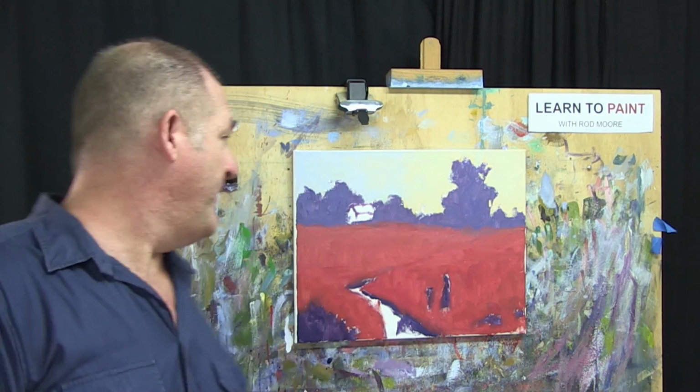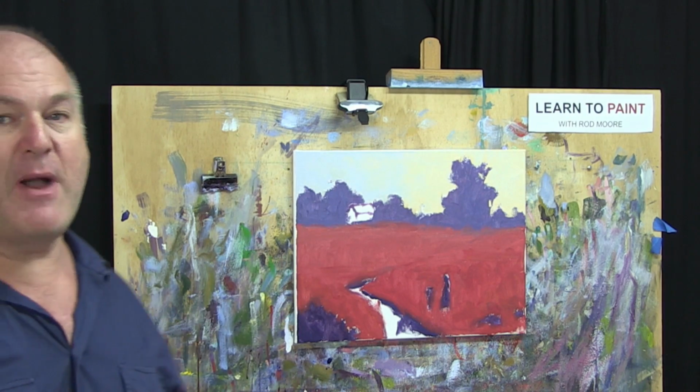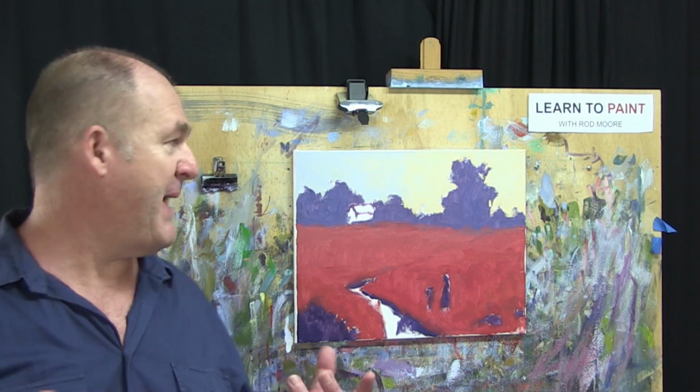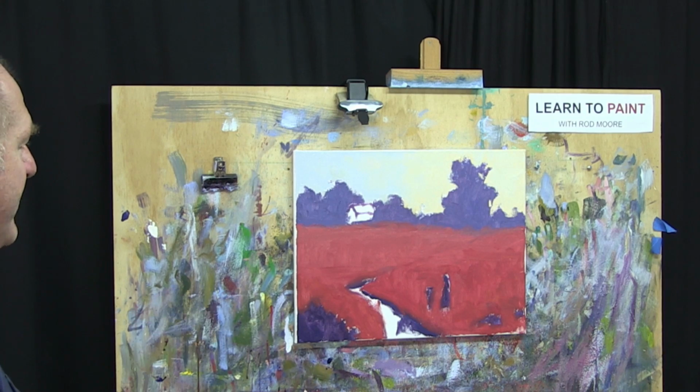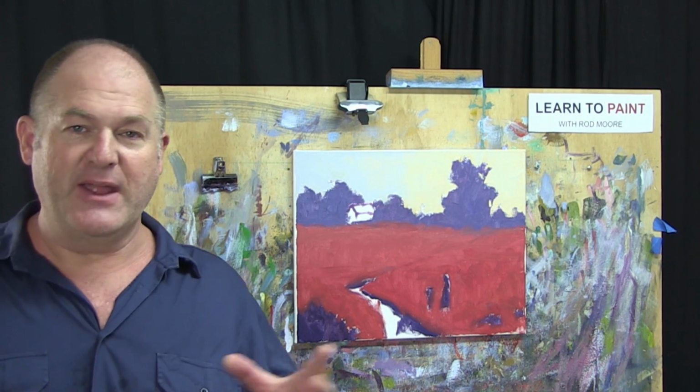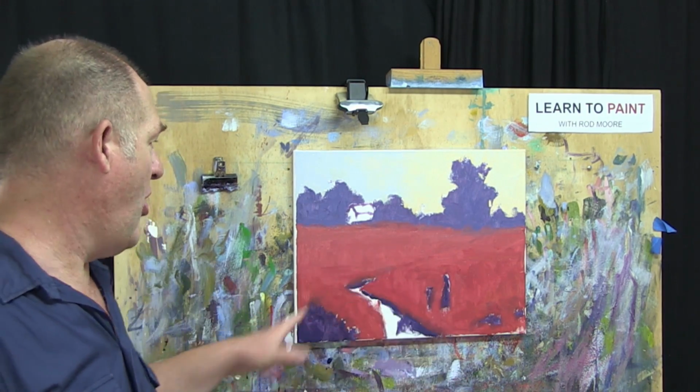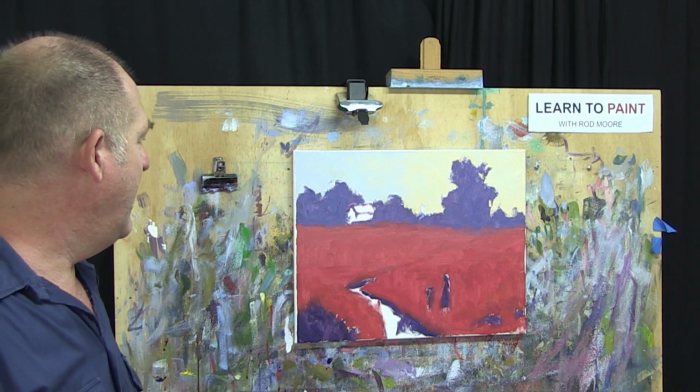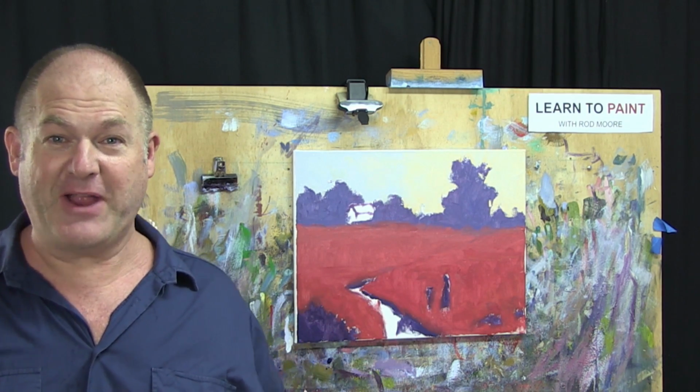Okay folks, well, I think we've done a pretty good job of our blocking here. I can already feel that this painting is going to be a real nice little landscape painting inspired by Monet, but not copied. And you know, I'm excited about it. I can't wait to finish it off.